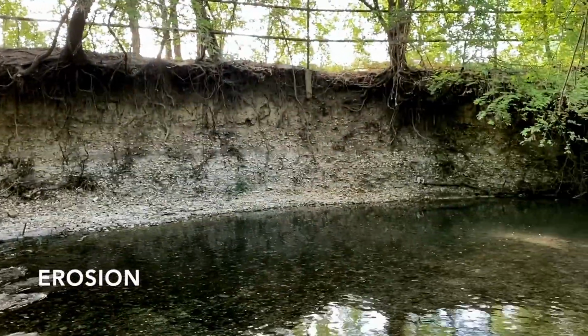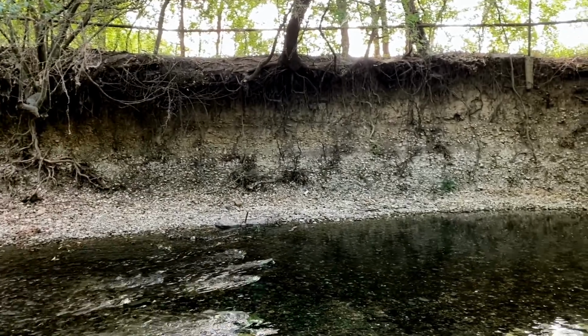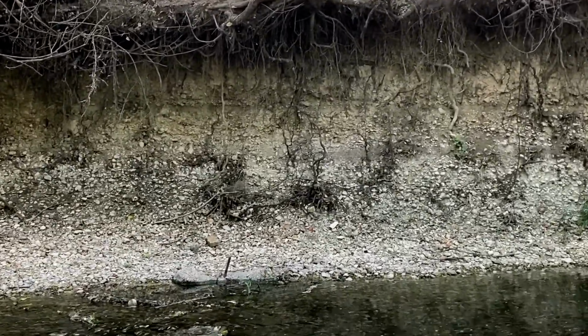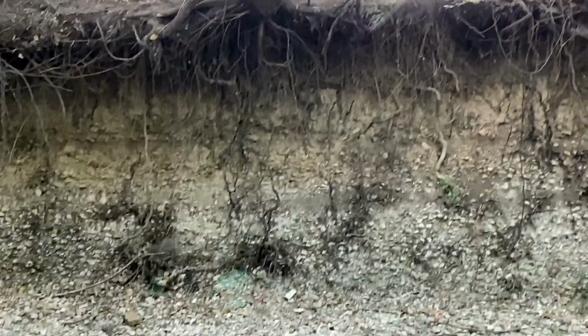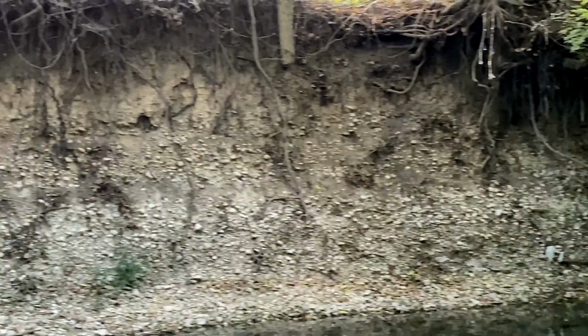In this area, the river has faced a natural process called erosion. This large cliffside was made by water running past it when the water was once higher. As you can tell, the water has cut away the side and allows us to see the exposed tree roots, as well as the rock and soil that has been deposited.